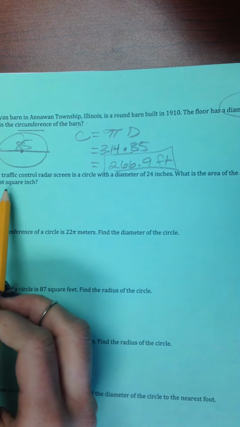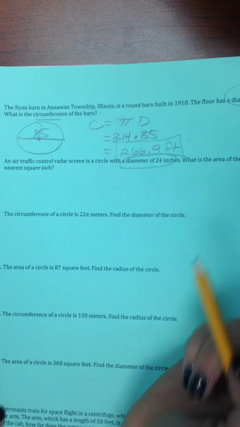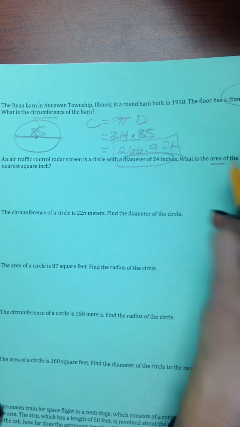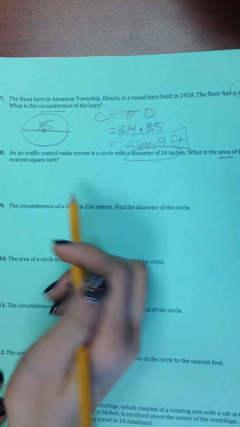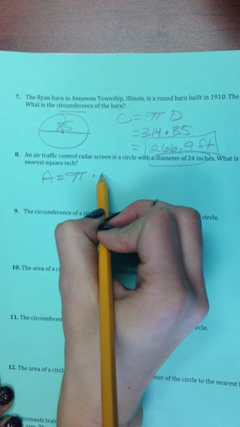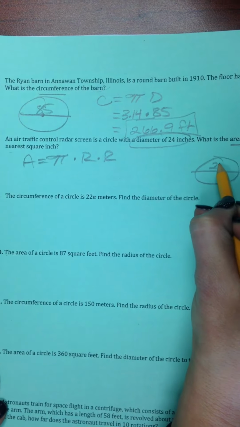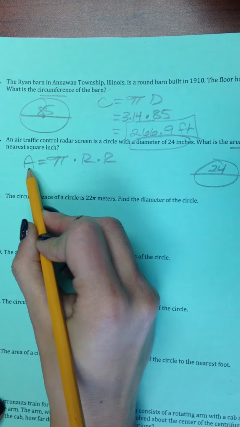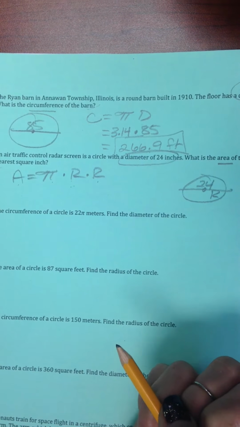Okay. Number 8, an air traffic control radar screen is a circle with a diameter of 24 inches. What is the area of the screen to the nearest square inch? Okay. So area is apple pies really rock. My circle diameter is 24. I do not have D anywhere in my formula, so I need to take half of that.